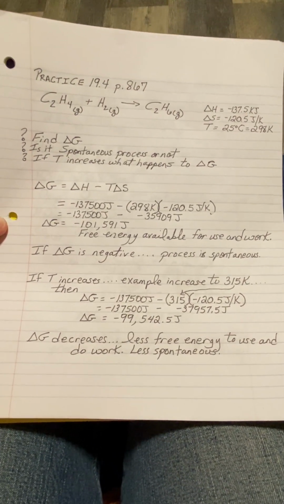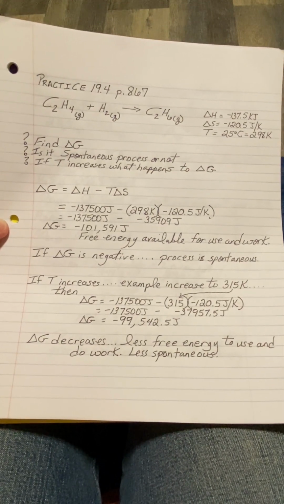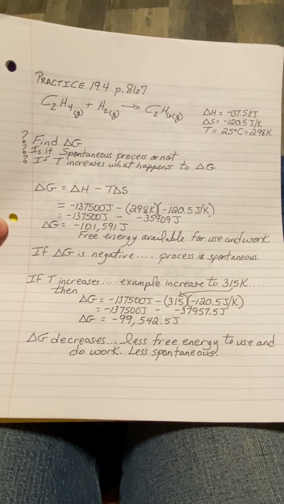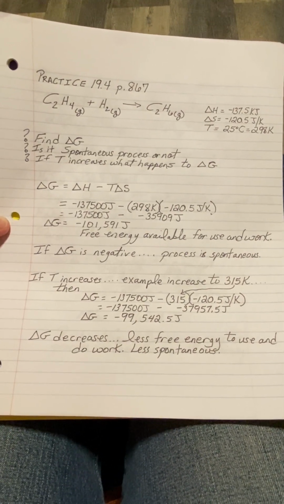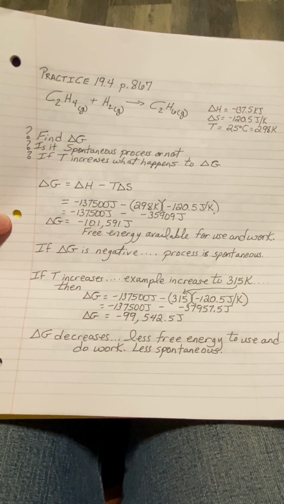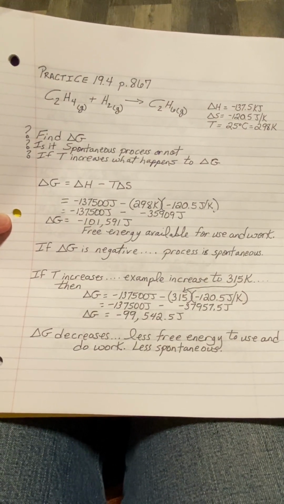Okay, then three things we want to do. We want to find the delta G, so we want to find the Gibbs free energy for the reaction. We want to decide, is it spontaneous or not spontaneous? And then if we increase the temperature, what happens to the Gibbs free energy?